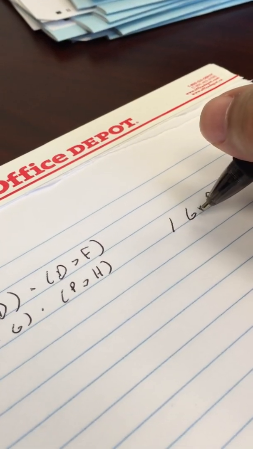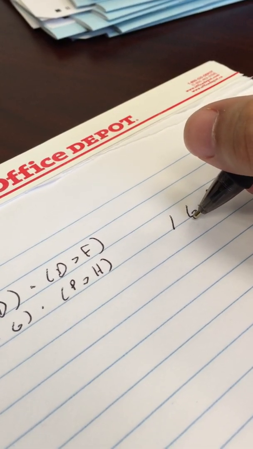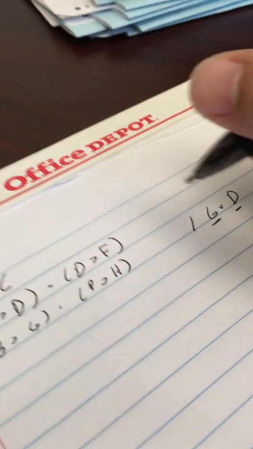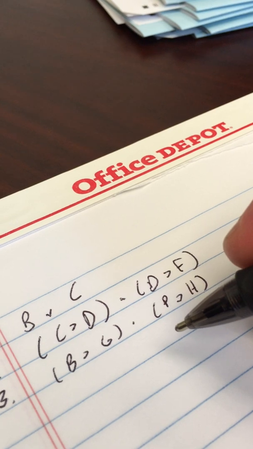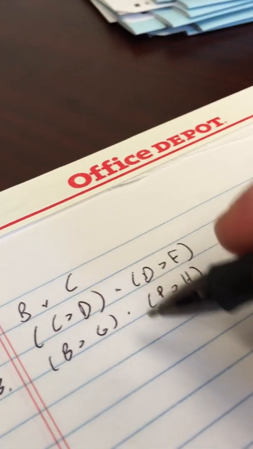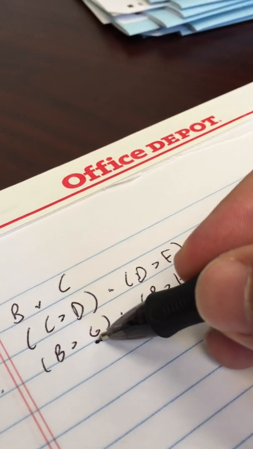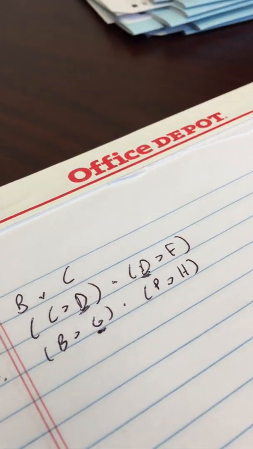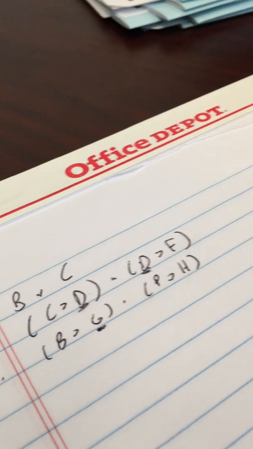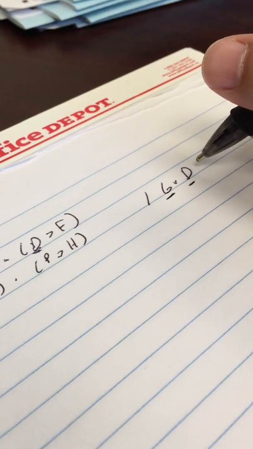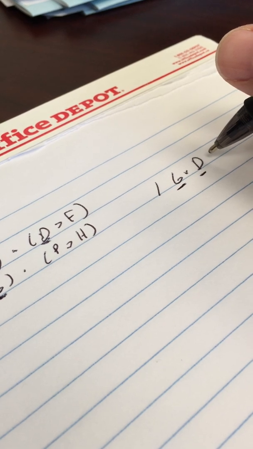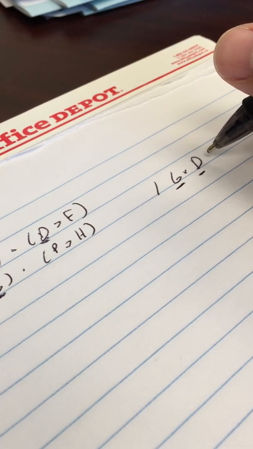The first thing I like to do is to look at my conclusion, look at the simple statements I see here, in this case G and D, and look to see where they're listed in the premises. So here, for example, I see G listed here, I see D listed here, and also here. Now, when I see a conclusion that's a disjunction like that, one of the things that usually pops into my head is I might be looking at a constructive dilemma here.